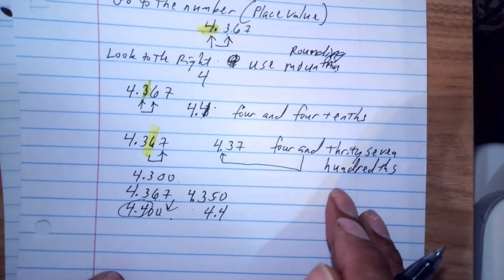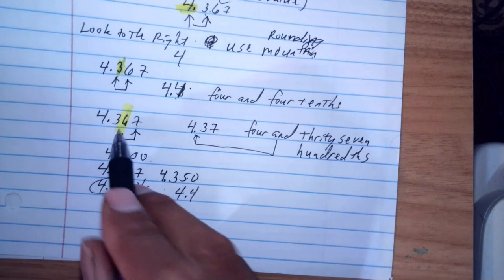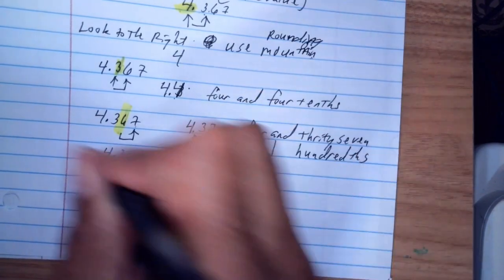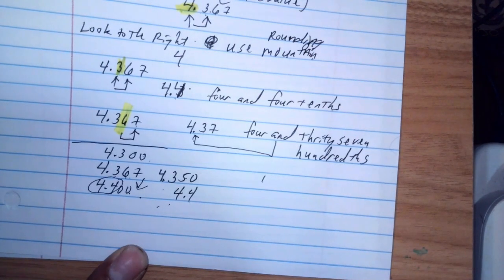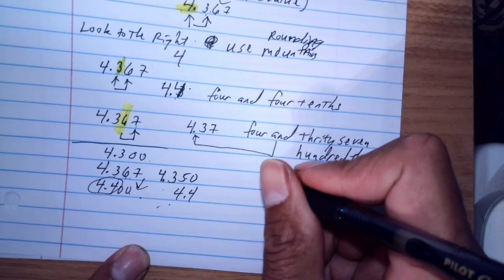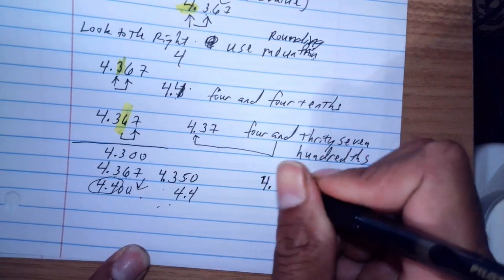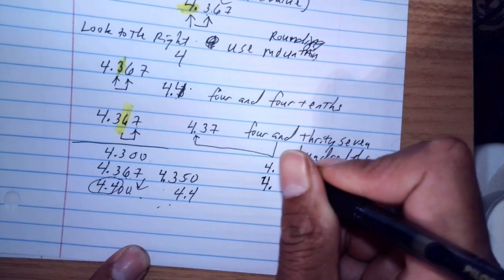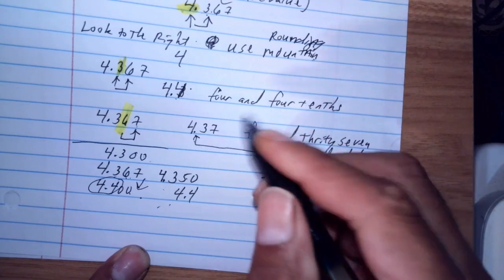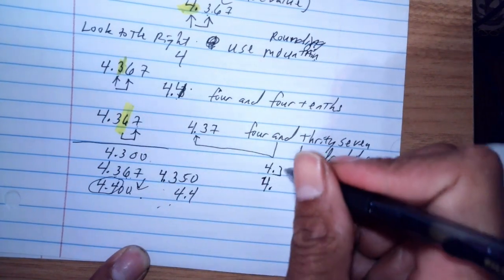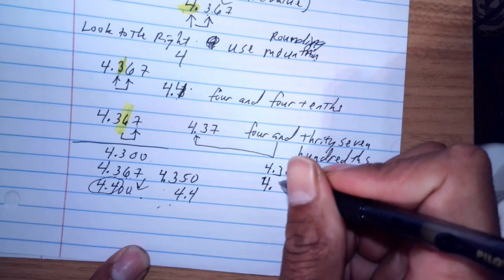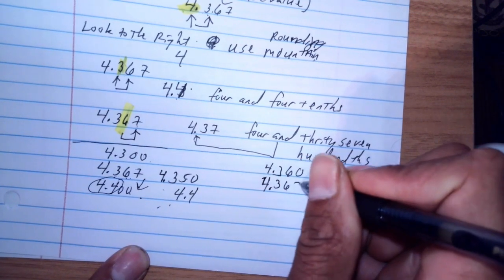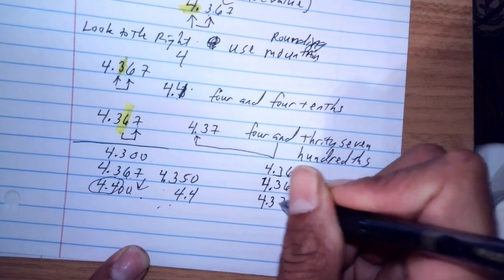Same thing, and I could use the same method for this too. So this is kind of our cheat on how to do this. Again, I'm going to rewrite 4, and I'm going to put down 4.3, and it says to the hundredths, so since that's a 6, that means we're going to stay at 60, or we're going to go to 70.